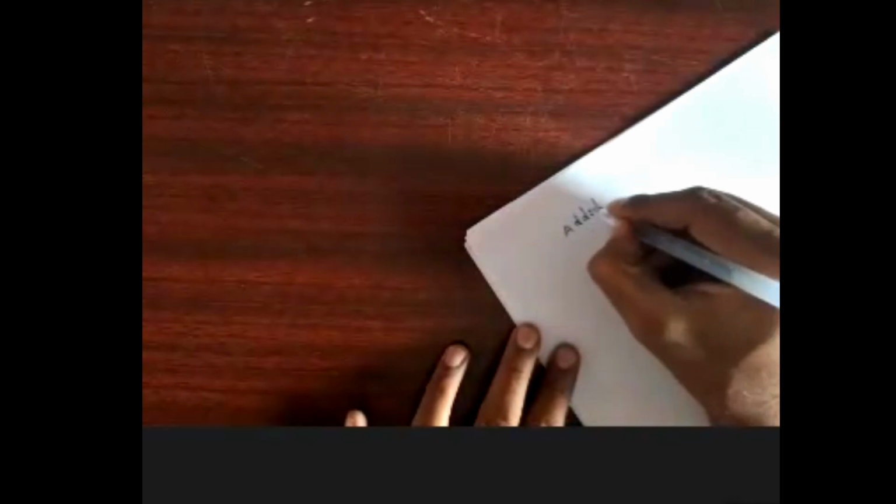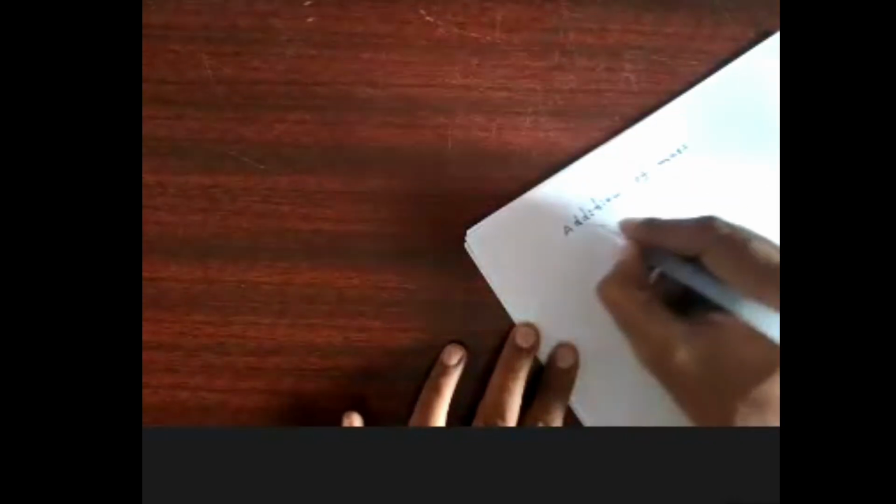Now in this topic about the shift in the center of mass. At first, addition of mass. Previously, I said to you that by adding some mass to the system or by removing some mass from the system, there is a change in the position of center of mass.